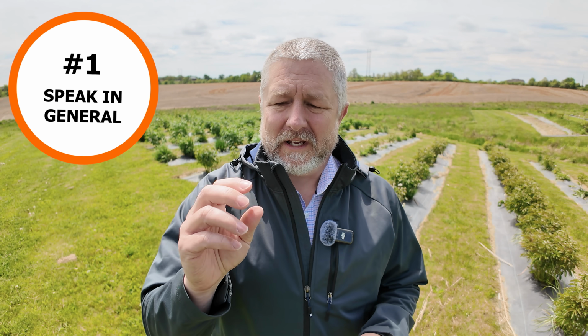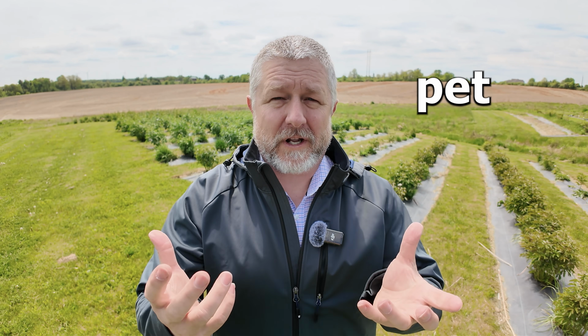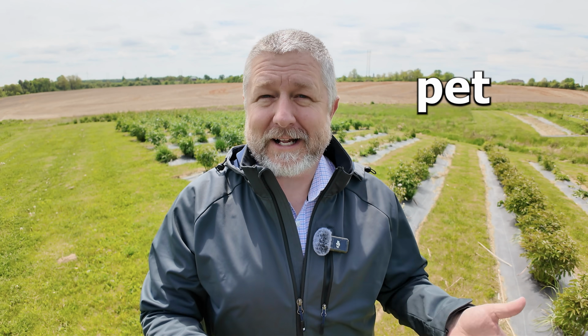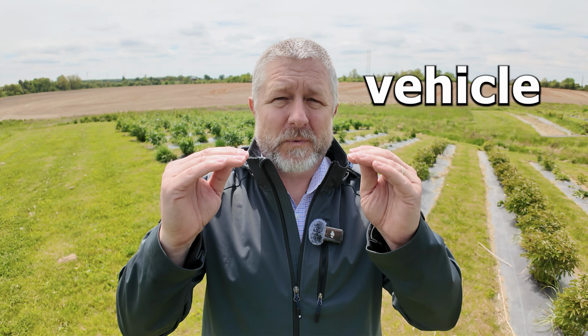Strategy number 1, if you can't think of a specific word, just become more general. What I mean is this: if you can't think of the word dog, use the word pet. So you're talking in general about animals that people keep, like cats or dogs. If you can't think of the word car or van, use the word vehicle, a general term to talk about the things we drive to go places. So you might say, I took my pet to the vet the other day, or you might say, I took my vehicle to the garage the other day. This would not sound abnormal in English.